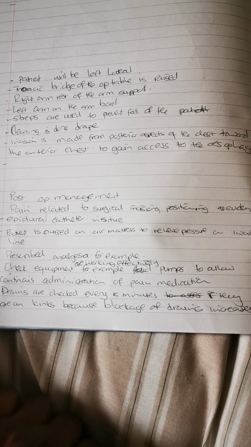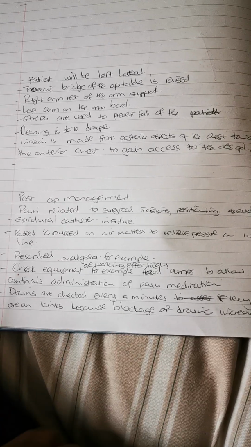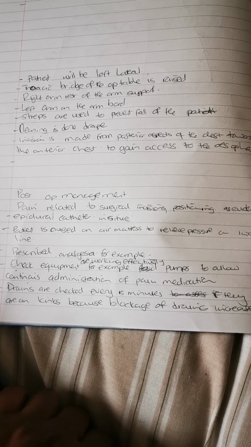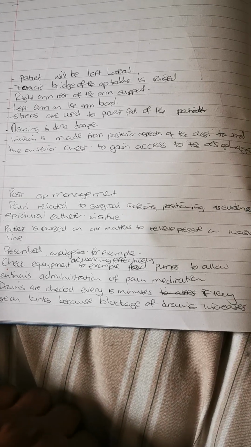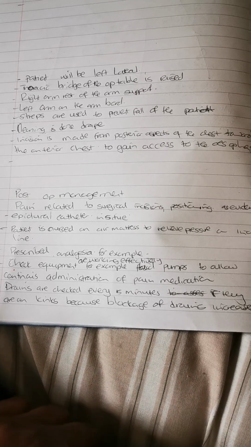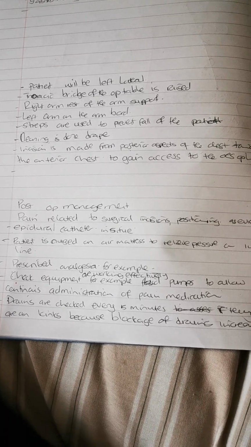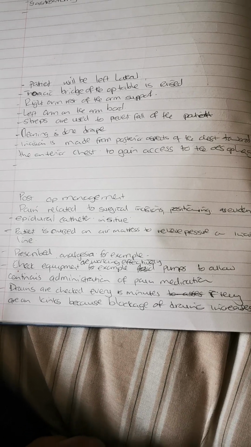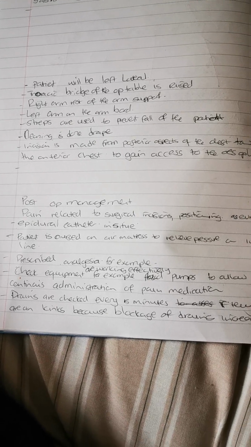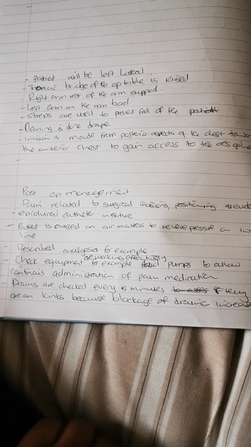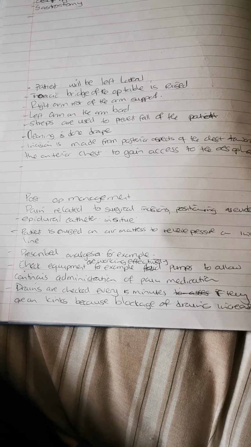Give prescribed medication, depending on the country where you are. In Zimbabwe, follow your ADLIS, and then check equipment if it's working properly. For example, pumps, make sure they are charged, cleaned, and working properly, because some of the analgesics, especially given by epidural catheters, they put them on fluid pumps, for continuous administration of pain medication.